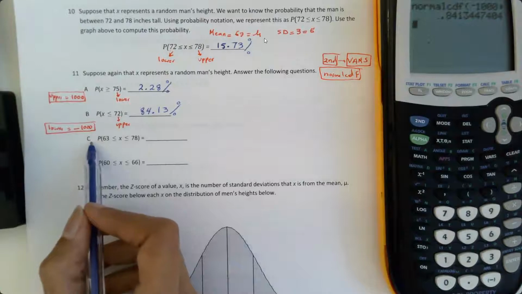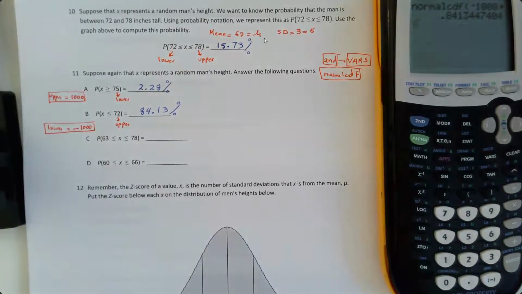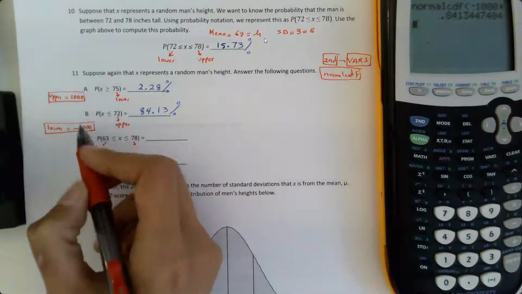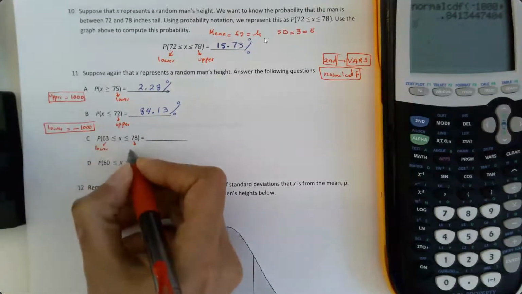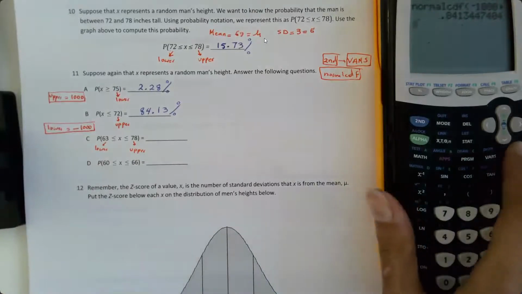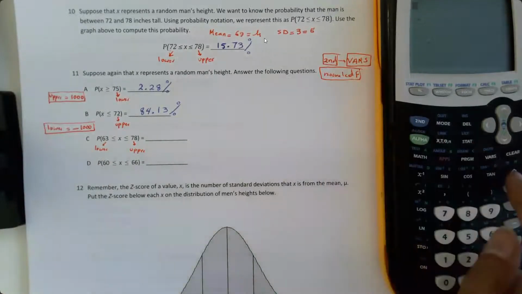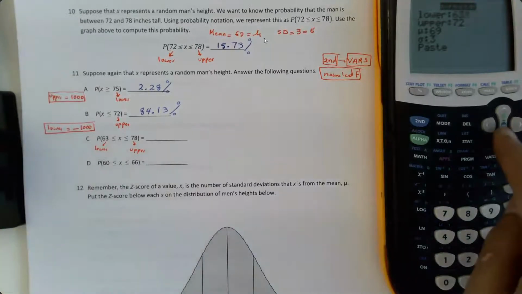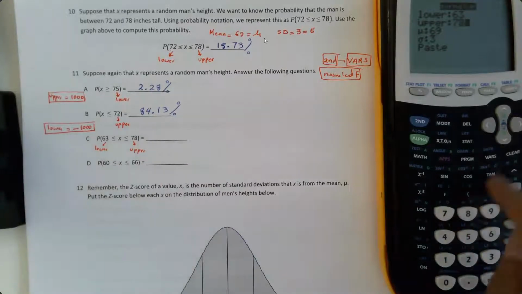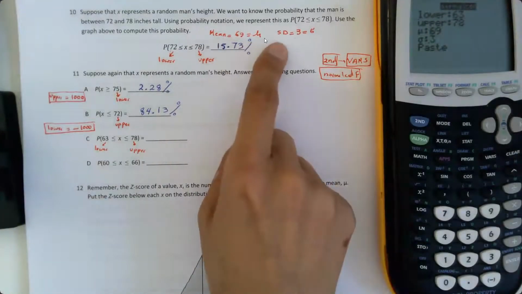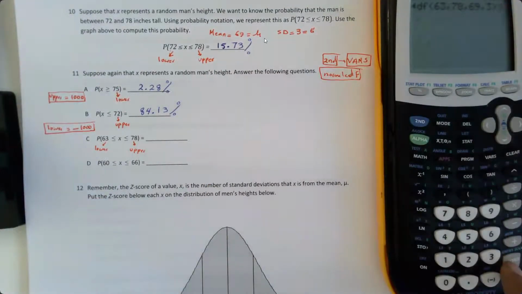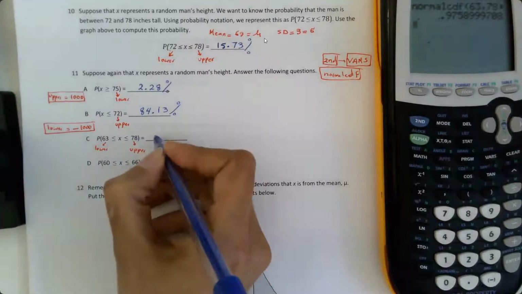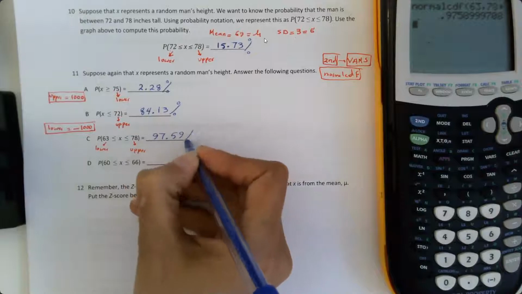Perfect. For part C and D, these two are straightforward. Why is that? Because you have your lower limit and upper limit. We don't have to come up with any positive or negative numbers like we did in part A and B. The lower limit is 63 and the upper limit is 78. Let's take a look at our calculator. Second vars, normal CDF. My lower limit is 63, my upper limit is 78, my mean stays the same, 69, and the standard deviation is 3. Let us do the calculation. Here we go, we have 97.59%.